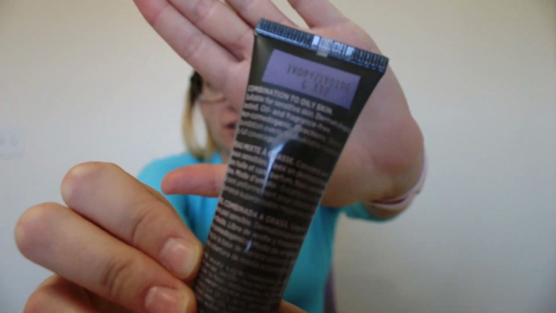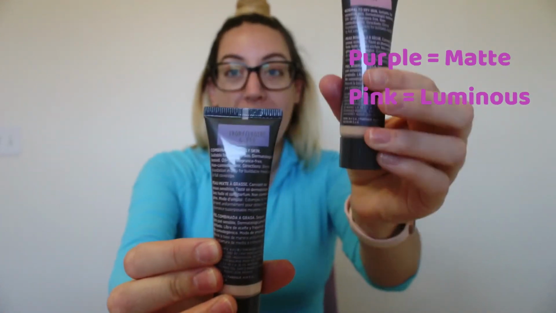So, oh, here's another one. So here's an ivory C110 in purple. Ooh, there you go, camera. Bad lighting. It is purple. So you get the purple or the pink. Pink is luminous, and purple will always be matte.